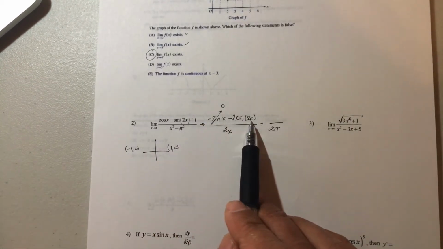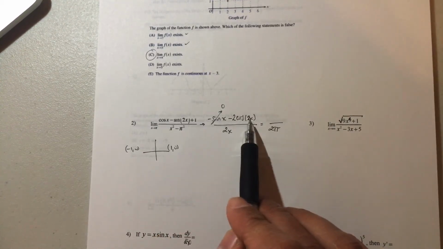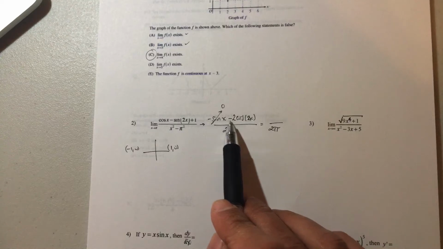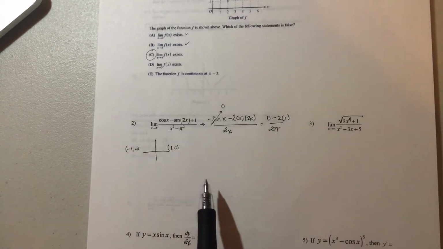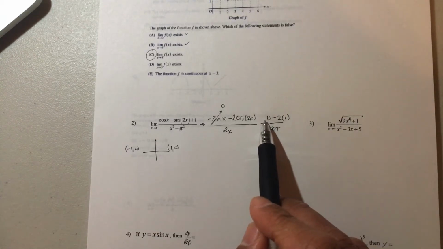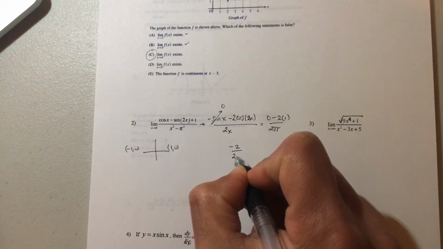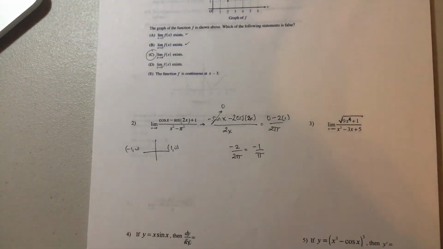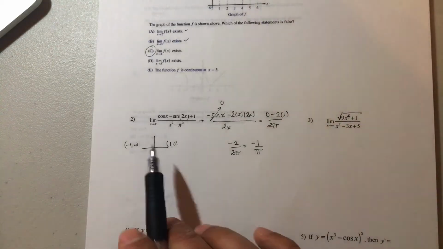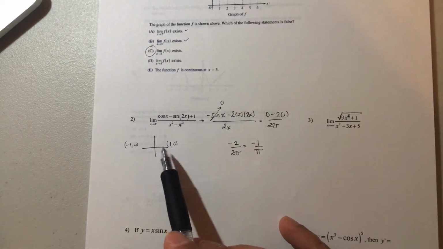What's cosine of 2 pi? Cosine of 2 pi is the same thing as 1. So this becomes 1, 0. So 0 minus 2 times 1, and that would be negative 2 over 2 pi. The answer is negative 1 over pi. And there it is. So remember, when the limit becomes 0 over 0, you can use L'Hopital's rule.